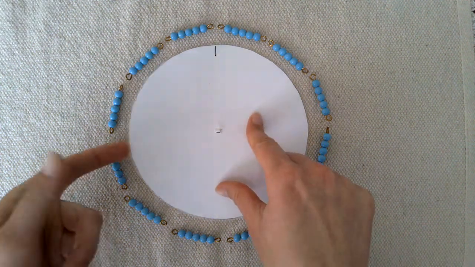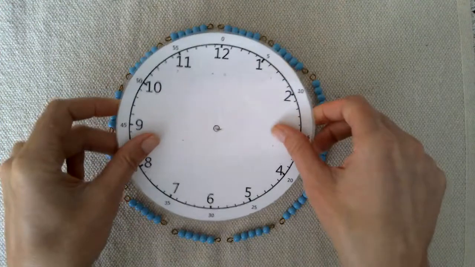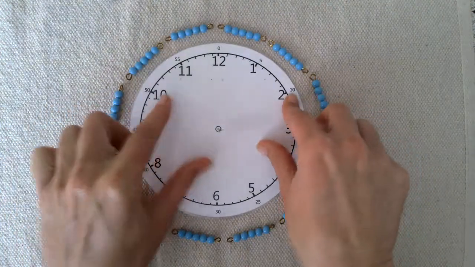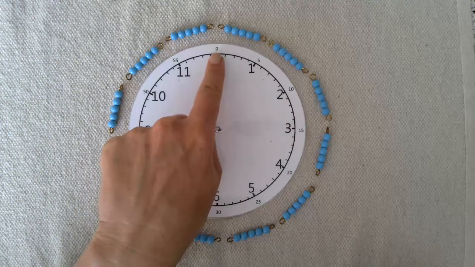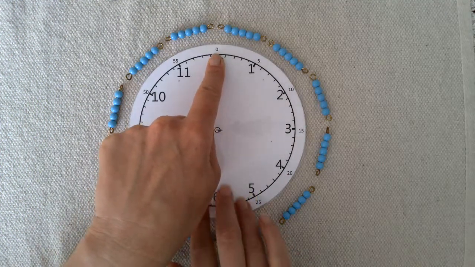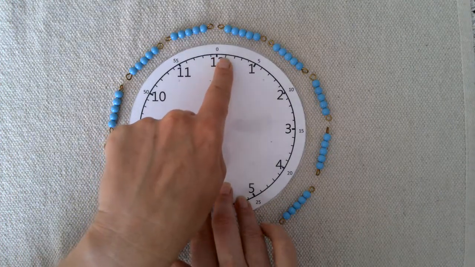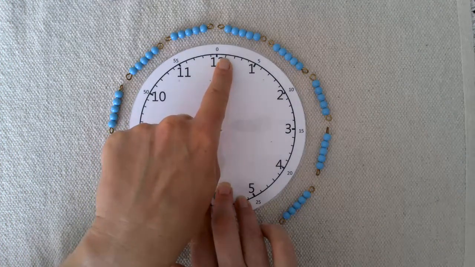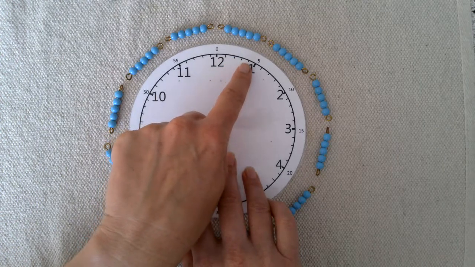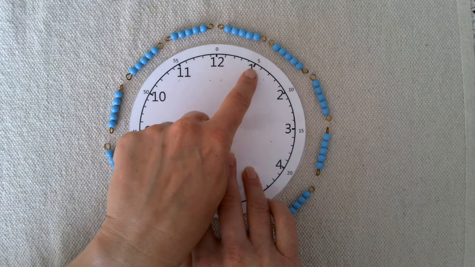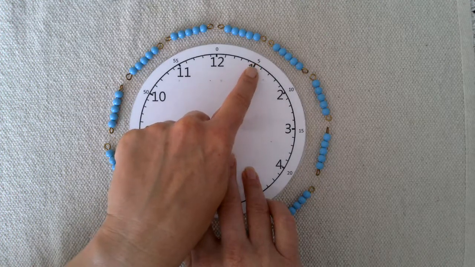Now if we look at the reverse side of our circle, we can see our clock face that's marked with tick marks and numbers. So if we start at 0, our starting point, each tick mark represents 1 minute that has passed. 2 minutes, 3 minutes, 4 minutes, 5 minutes, and it's marked here with a 5.